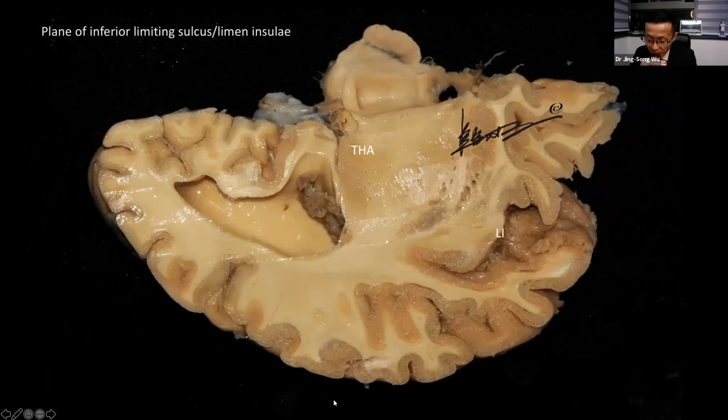In the cross-section of the inferior limiting sulcus, from lateral to medial, you can see the transverse temporal gyrus, the limen insulae, ventral striatum, internal capsule, as well as the thalamus.